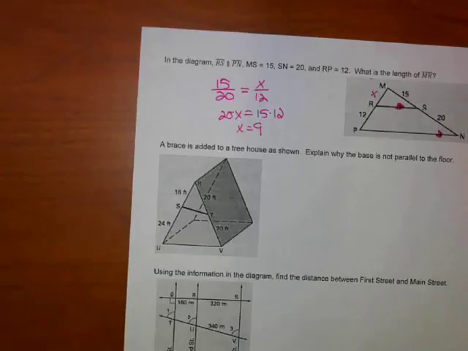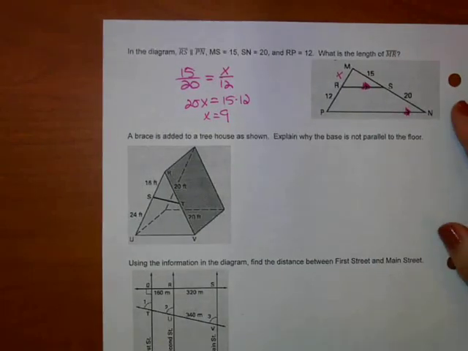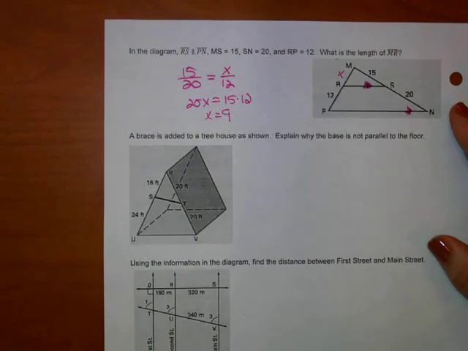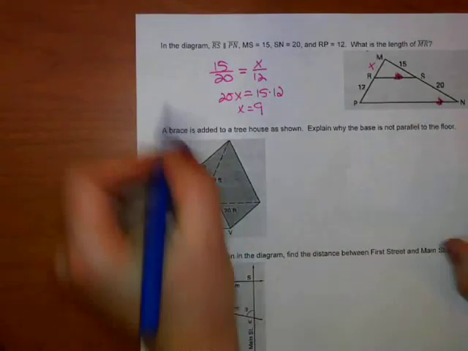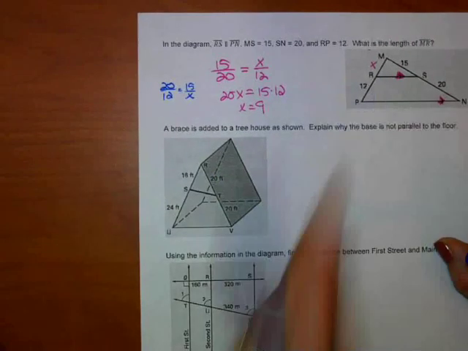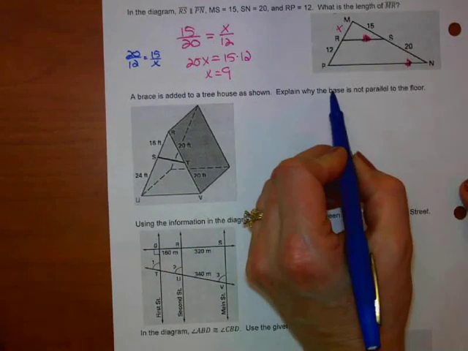All right. And then here, did anybody set up the proportion in a different way? Yes, Reagan, what'd you get? Okay, so I did 20 over 12 equals 15 over x. And I bet you got the same thing, right? 15 over x. So you can do it a different way as well. Okay? All right. So the next one says, a brace is added to a treehouse as shown.